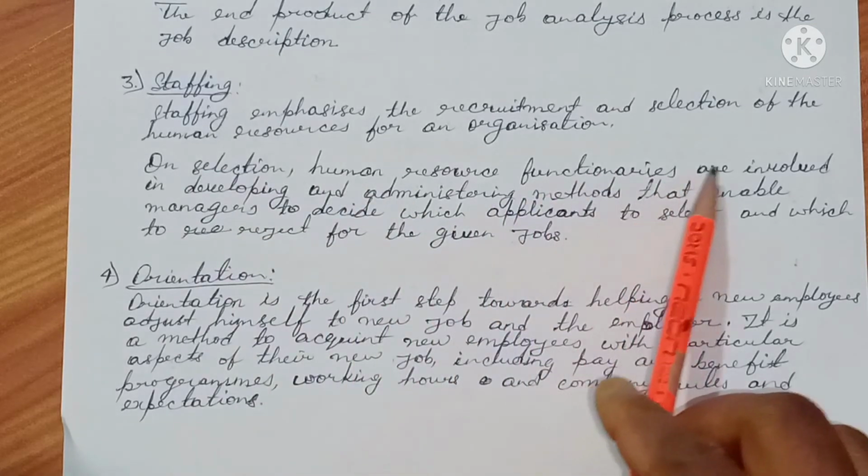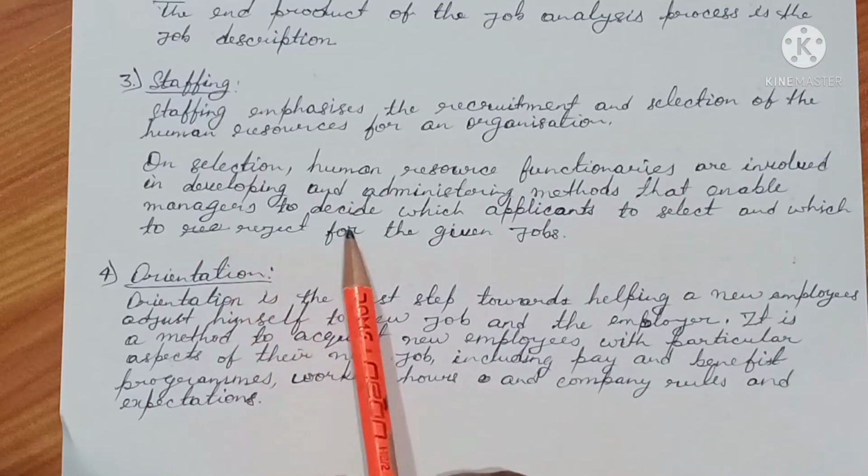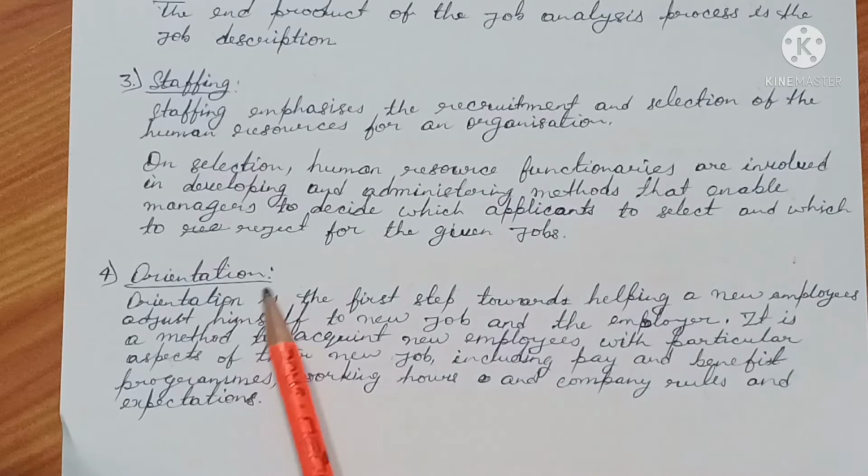Here is selection. Human resource functionaries are involved in developing and administering methods that enable managers to decide which applicants to select and which to reject.